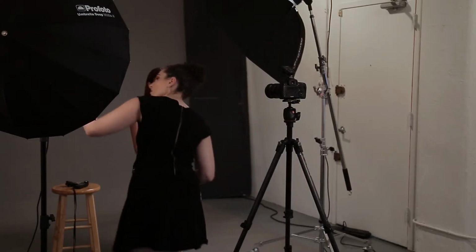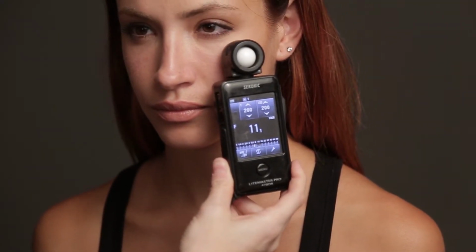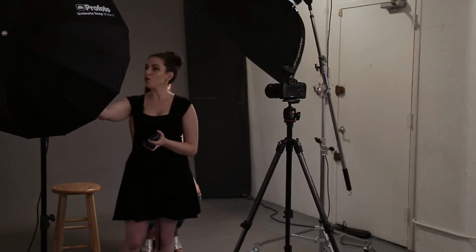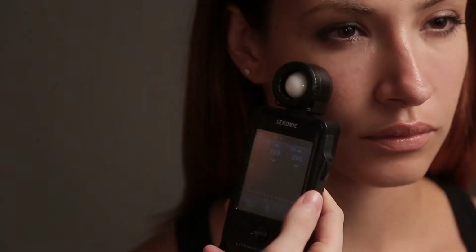So let me begin by getting my main light correct. I want it to read f11. Perfect, so f11 on that one. And then on my fill, I also want it to read f11. No shadows, everything nice and even. Okay, try the same thing. Make sure I'm not blocking the light. Perfect, f11. So now I already know what the picture will roughly look like. Nice and flat and even.